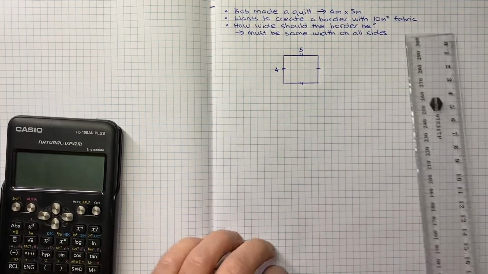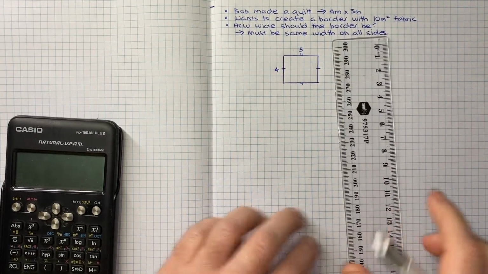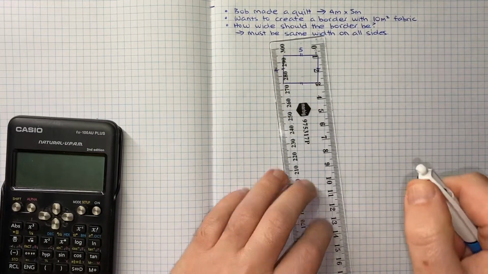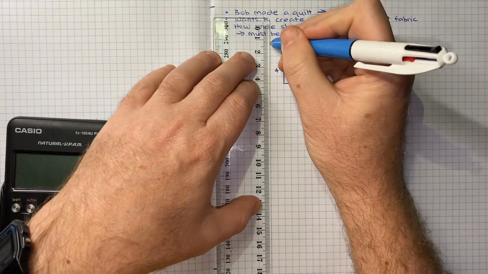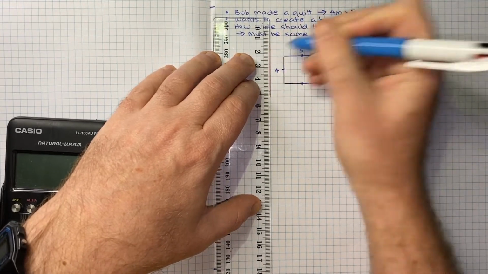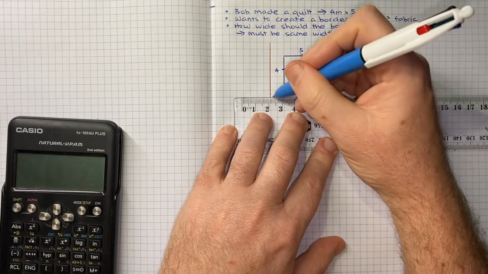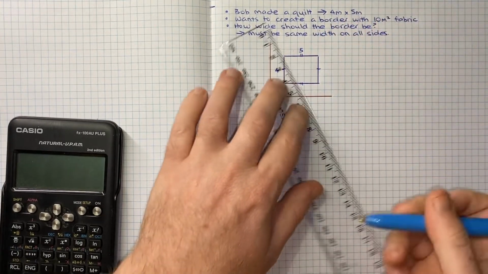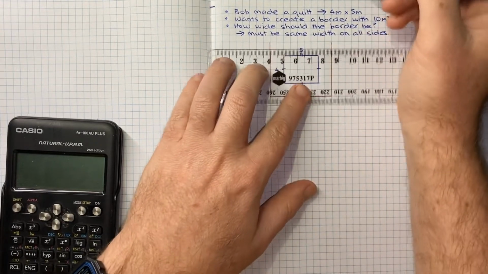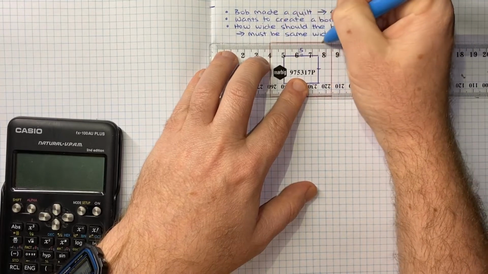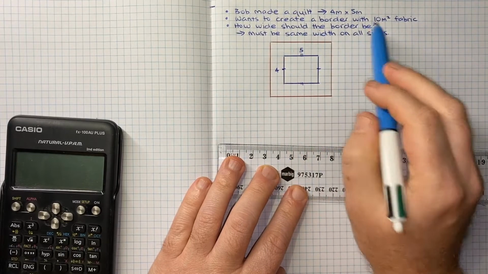for our quilt. And the next thing that might be helpful to overlay is the fact we want a border. So maybe I'll do this in a different color, maybe red. I'll just draw a border. Now we don't know how wide the border needs to be, but what we do know is that it needs to be an equal width on all sides. So I'm just going to try and draw a border that adheres to that requirement, that it's the same width on all sides. But because we don't know what that width is, that's actually what we need to work out.